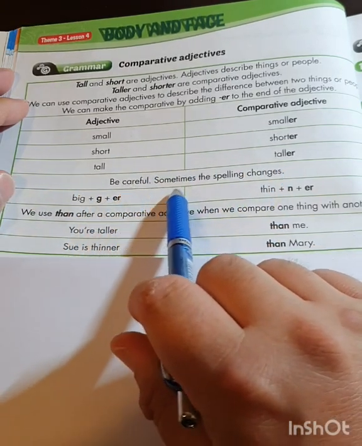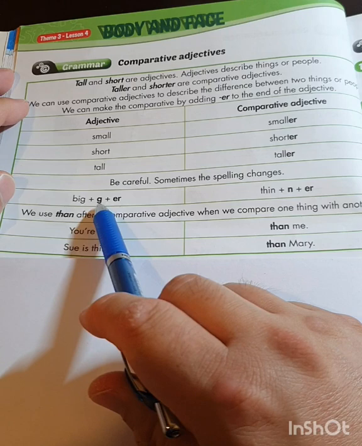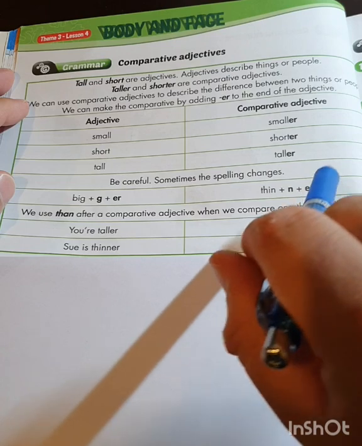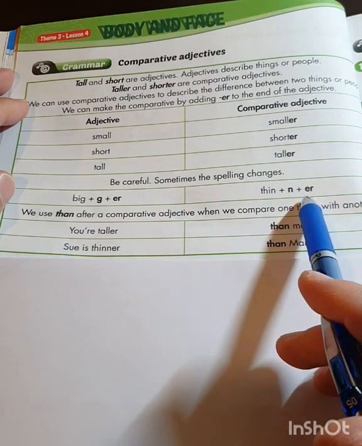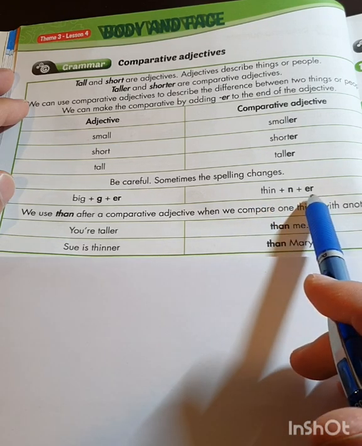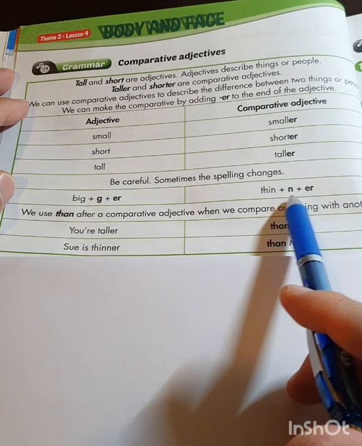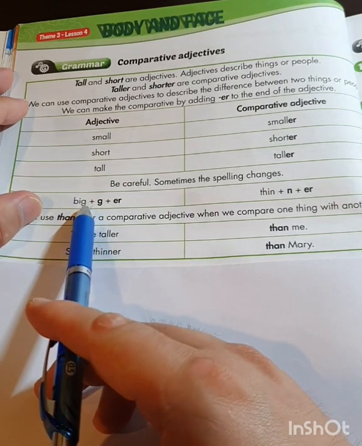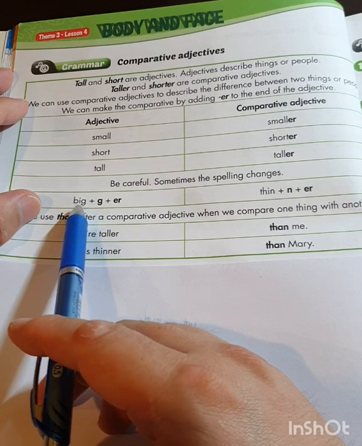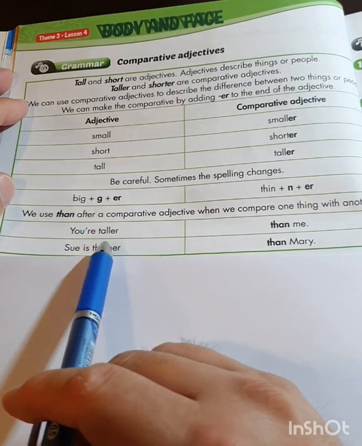Be careful, sometimes the spelling changes. So, big plus G plus ER, and thin plus N plus ER. So sometimes you add more than just ER. So thin, it adds N. So thinner, not just thiner, thinner, thinner. And same with big, not just biger, bigger. So you add another G, bigger, bigger. Okay.